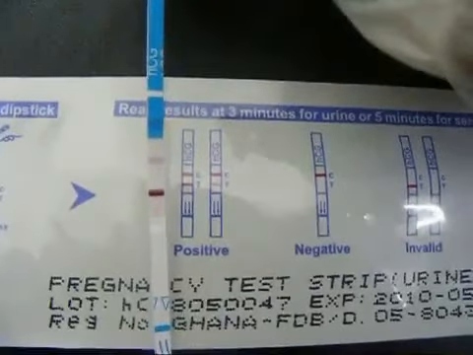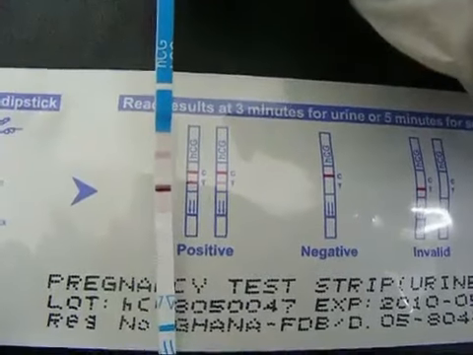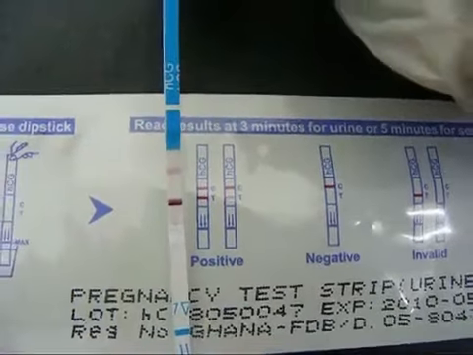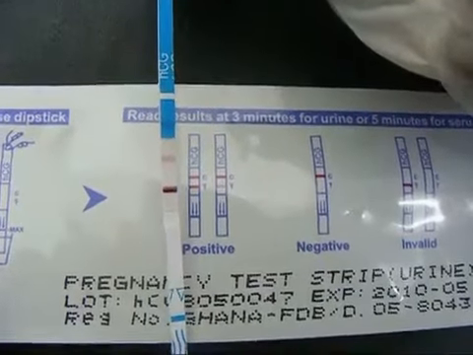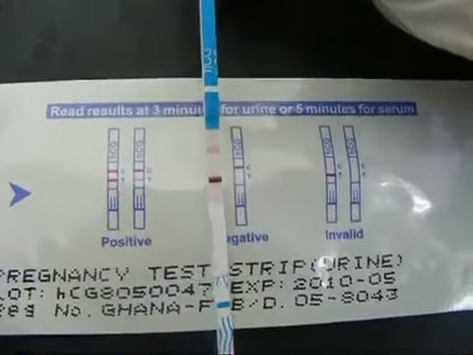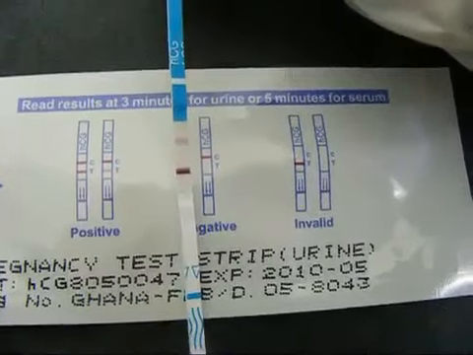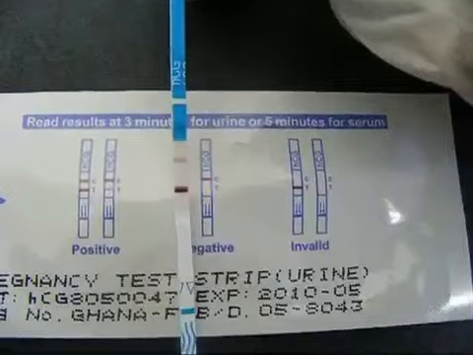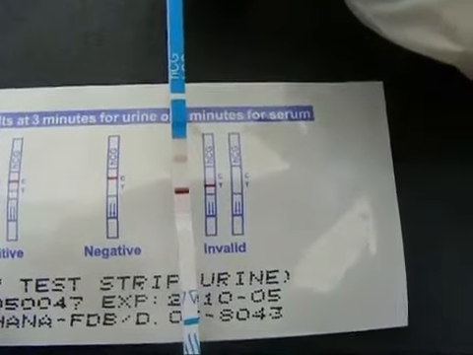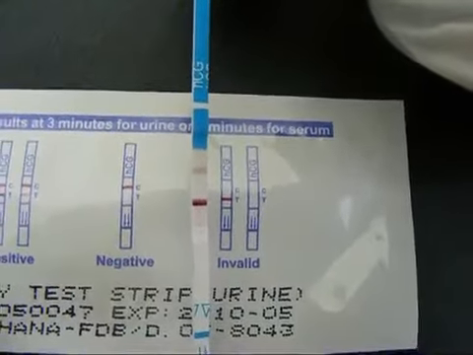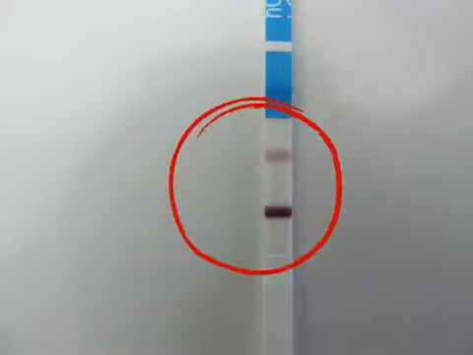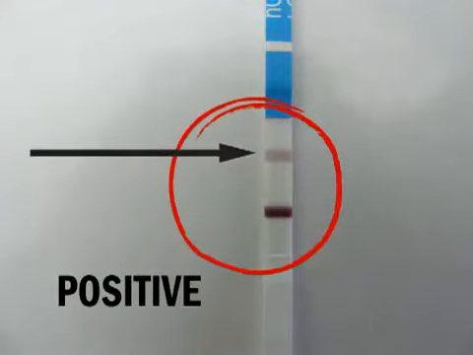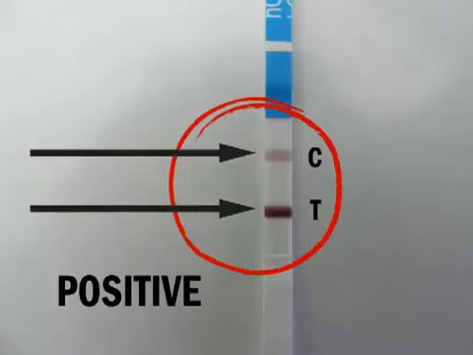For a positive result, two distinct red lines appear. One line should be in the control region C, and another line should be in the test region T. Note: the intensity of the red color in the test region T will vary depending on the concentration of hCG present in the specimen. Therefore, any shade of red in the test region T should be considered positive.